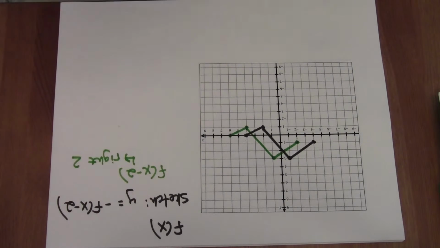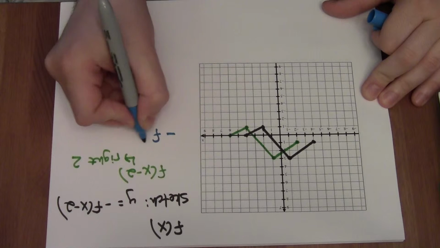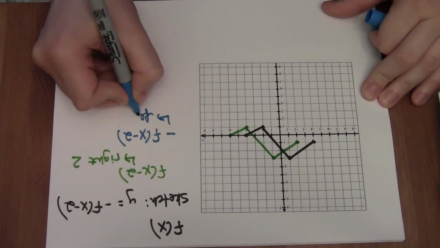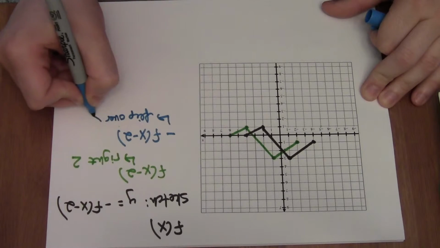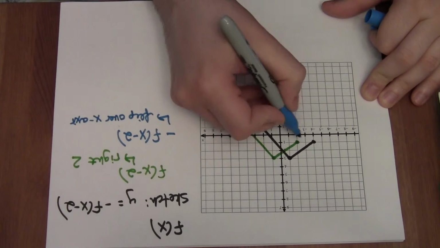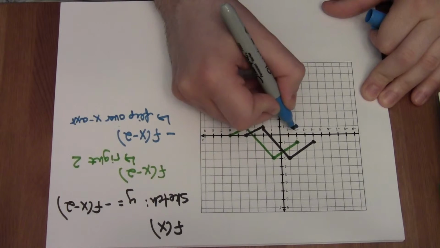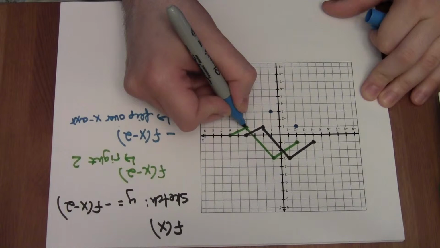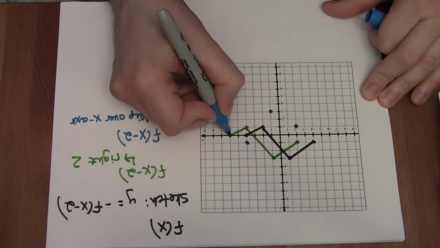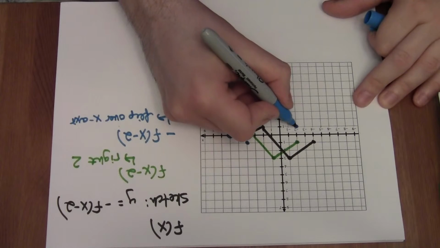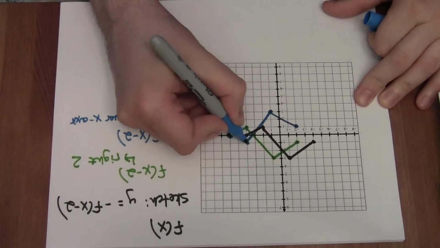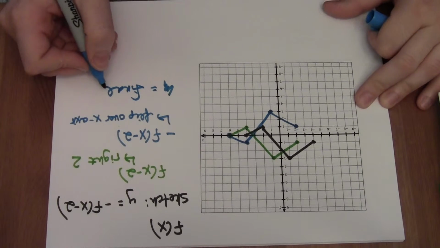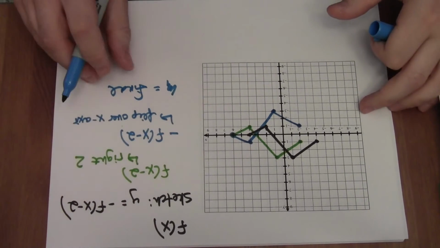Then that negative out front will flip my function over the x-axis. This point was 1 above, it's now 1 below. This point was 3 above, it's now 3 below. This point was 1 below, it's now 1 above. This point was right on the x-axis, so it stays there. That blue graph is my final graph. That's the sketch of y equals -f of x minus 2.